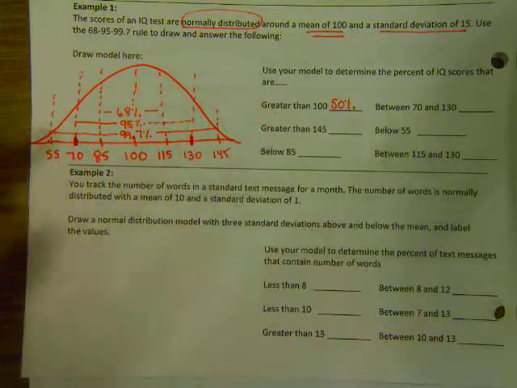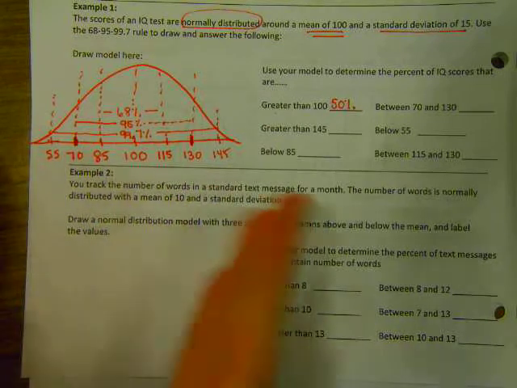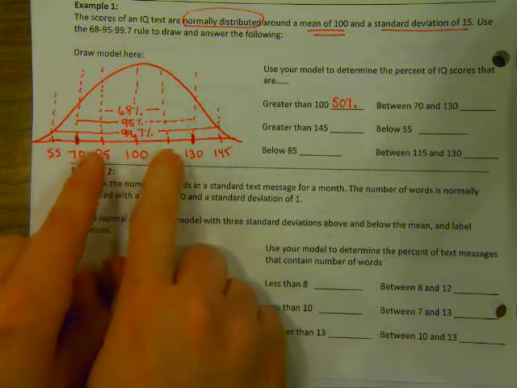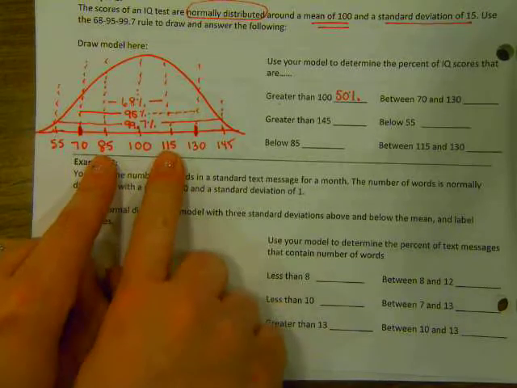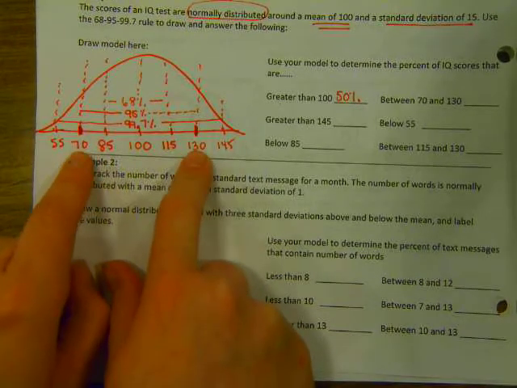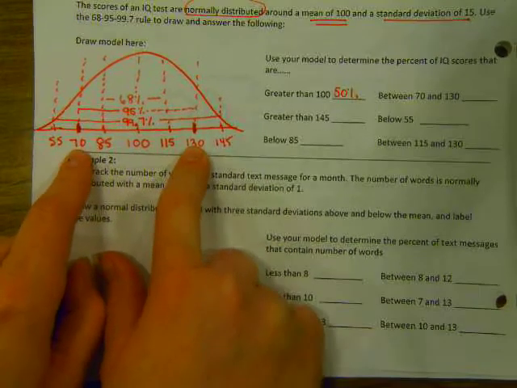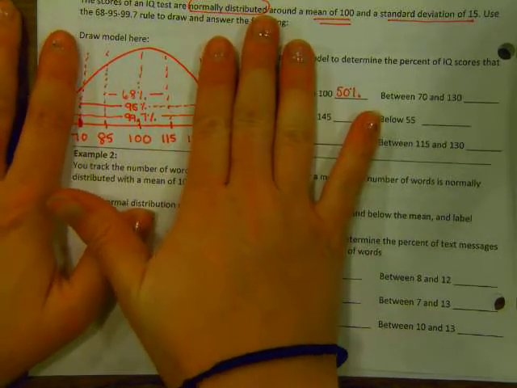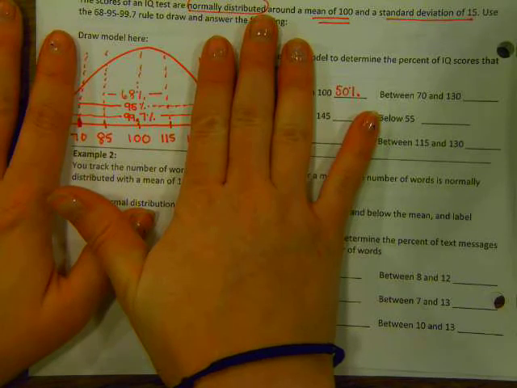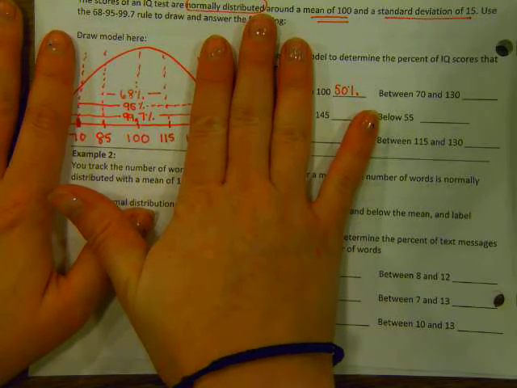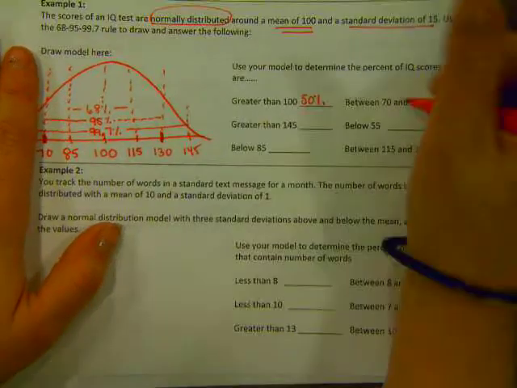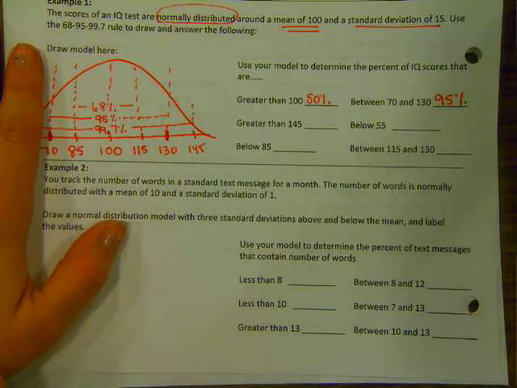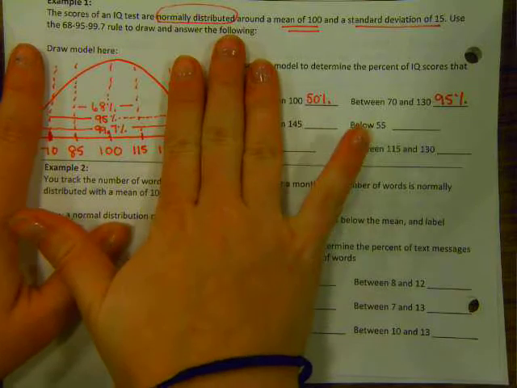The first thing you want to do is ask yourself, which standard deviation is it? When we started from the mean, the first standard deviation were these two numbers. The second standard deviation are 70 and 130. And according to our empirical rule, between 70 and 130, 95% of our population exists. So according to that, 95% of people will have IQ scores between 70 and 130.